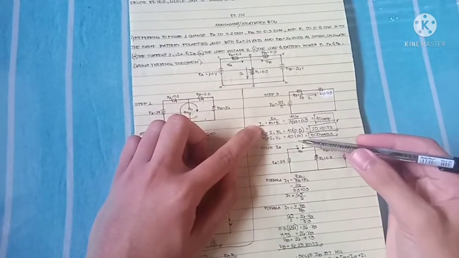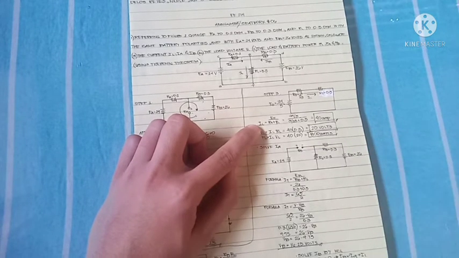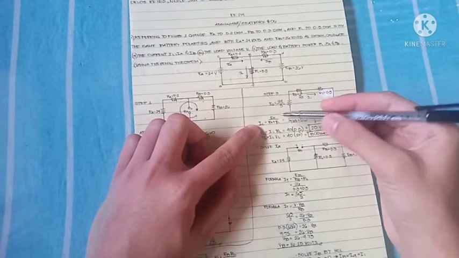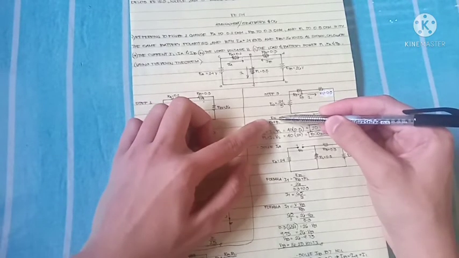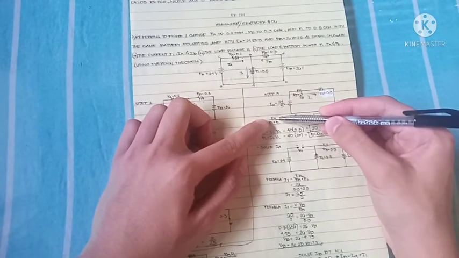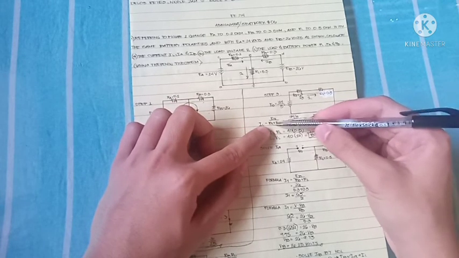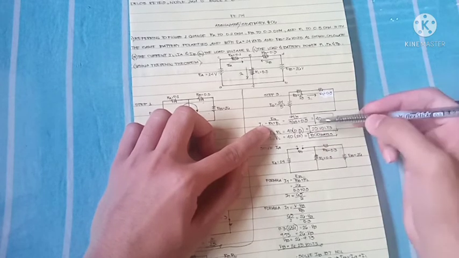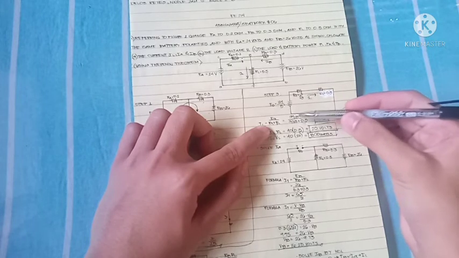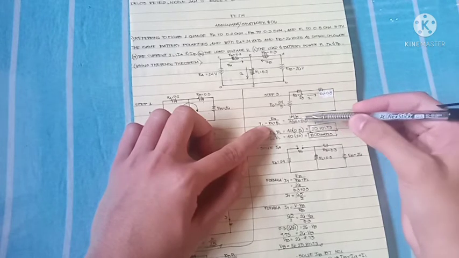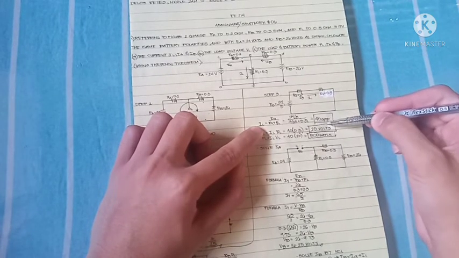Now to compute IL, it is equal to Eth, the Thevenin voltage, over the Thevenin resistance plus RL. Substitute the values: 124 over 5 over 3 over 25 plus 0.5. We will get IL equal to 40 amps.